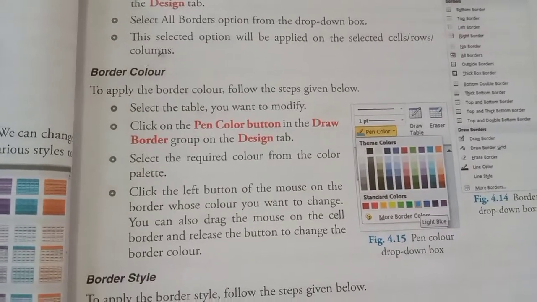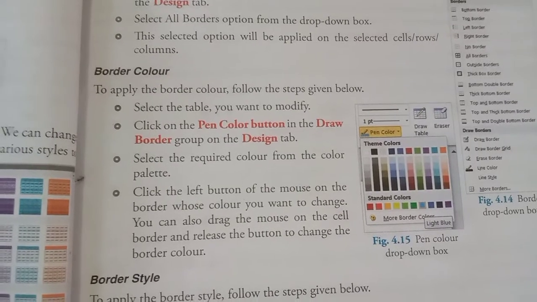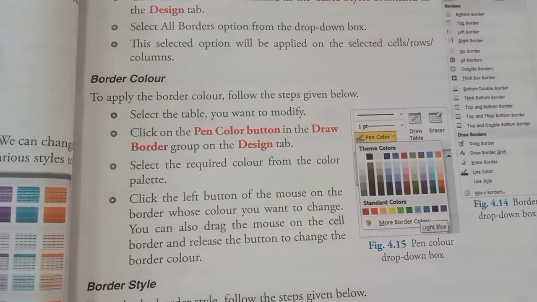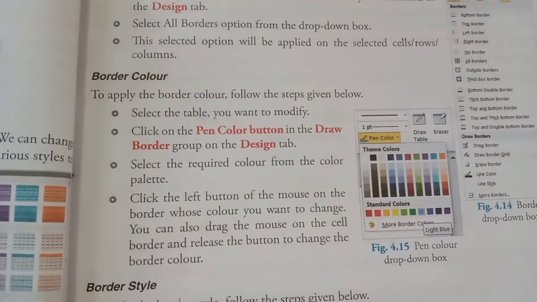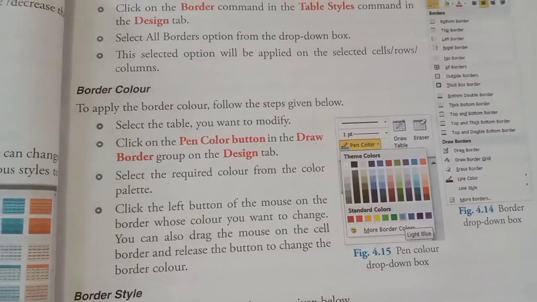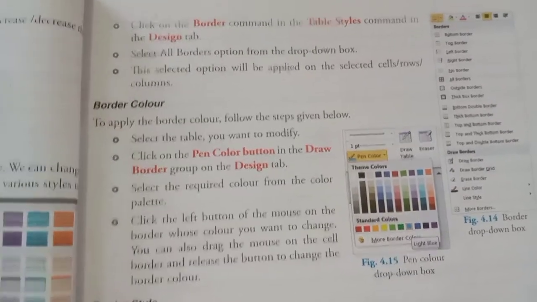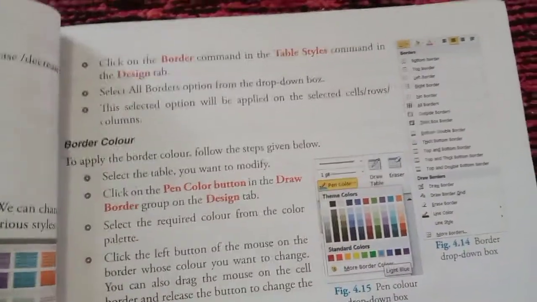First of all, you have to select the table. On the Design tab, click on the More button in the Table Styles group. Many different styles are available in the drop down menu. You have to select whichever you want.